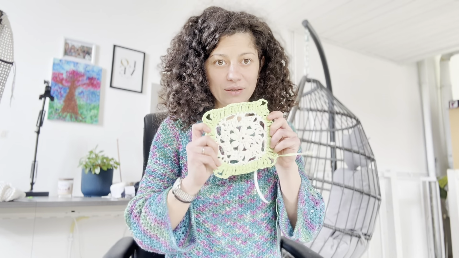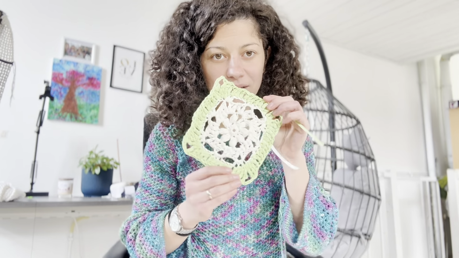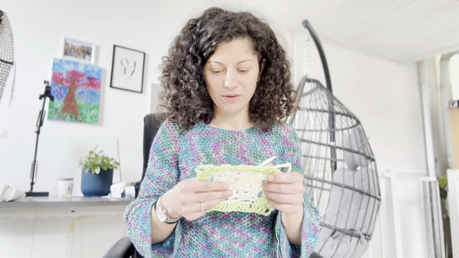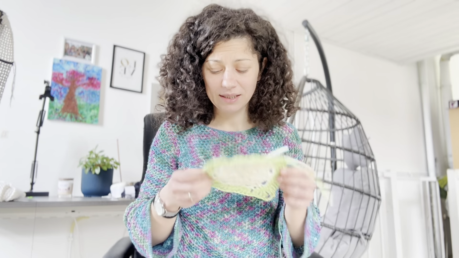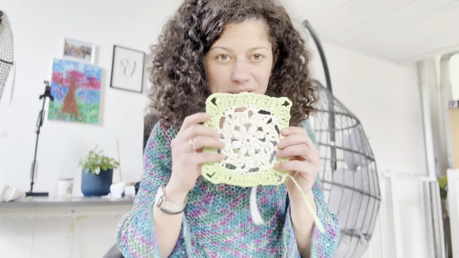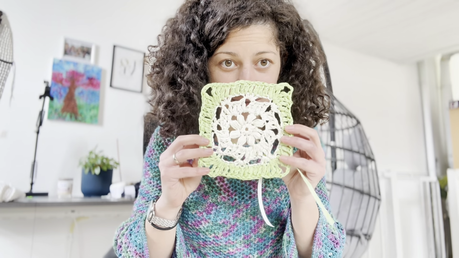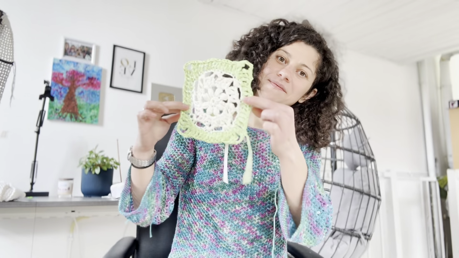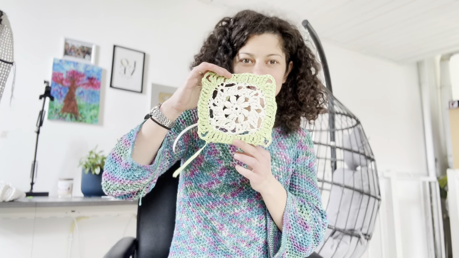I do need to try a 6mm crochet hook with this raffia paper yarn, because with the 5mm crochet hook I find it really difficult. I don't know, it was the first time. Maybe if I practice a bit more it will get better. And yeah, I think it's cute. It's cute.